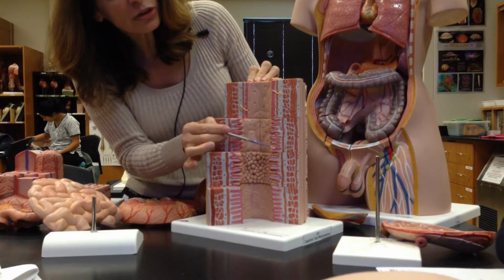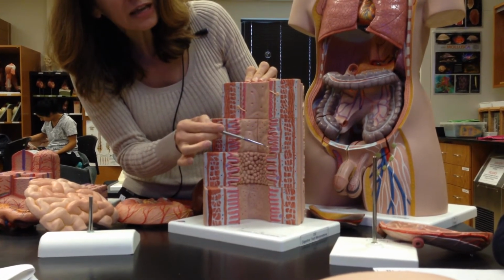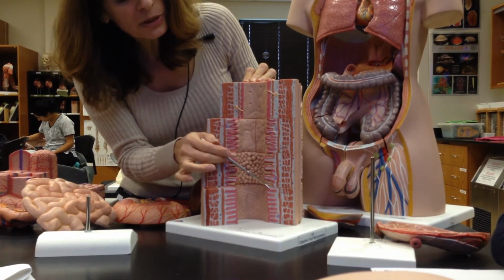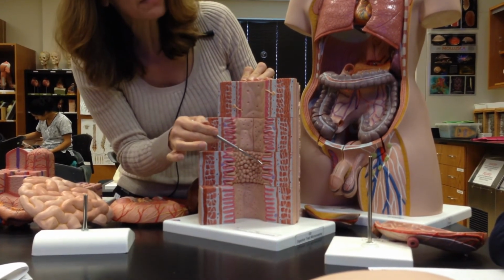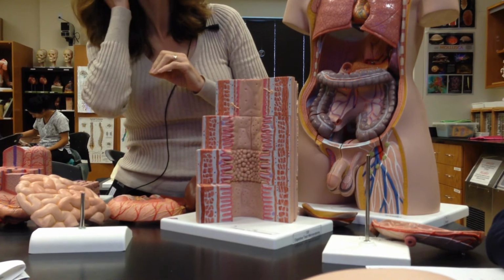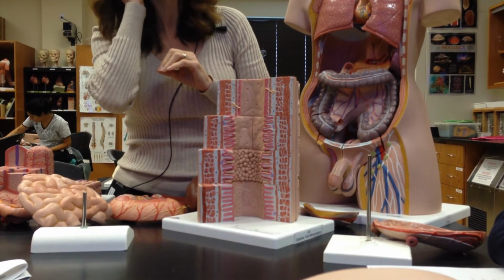And then right here, this represents a section of the stomach. This represents the small intestine. What should I call these finger-like structures right there? Those are villi.